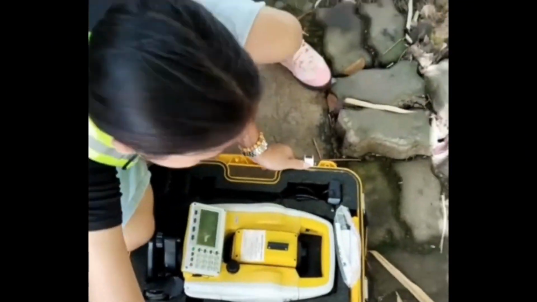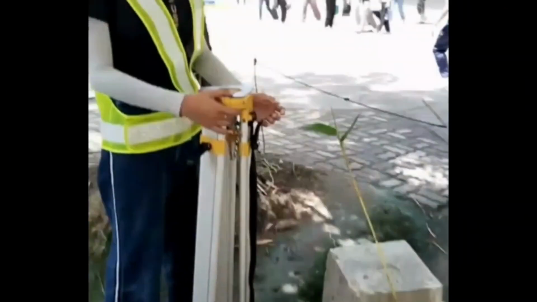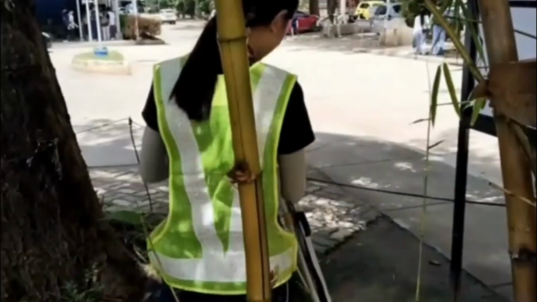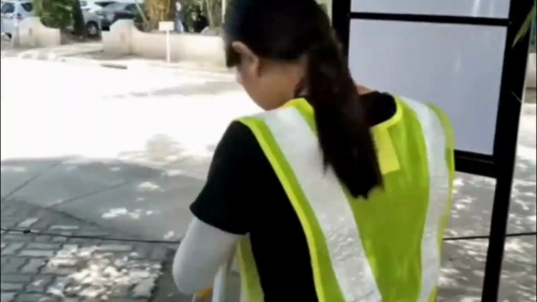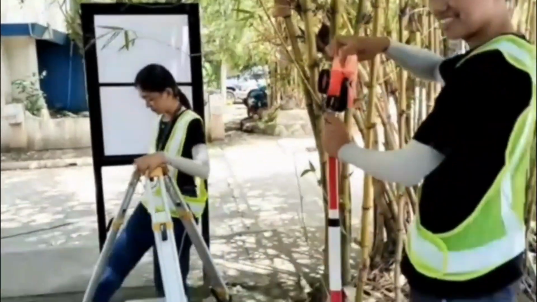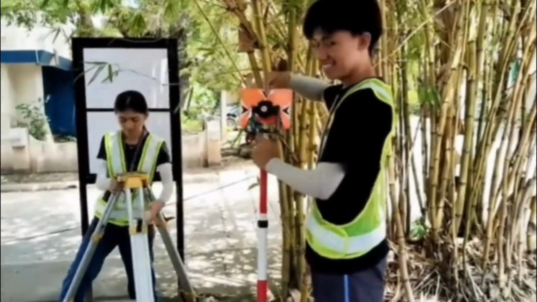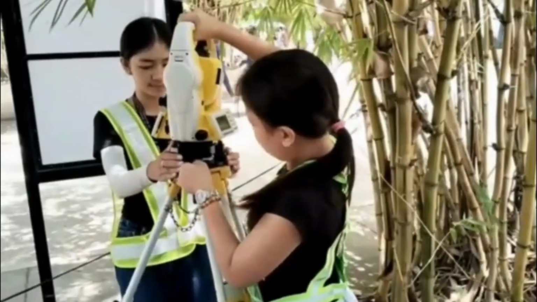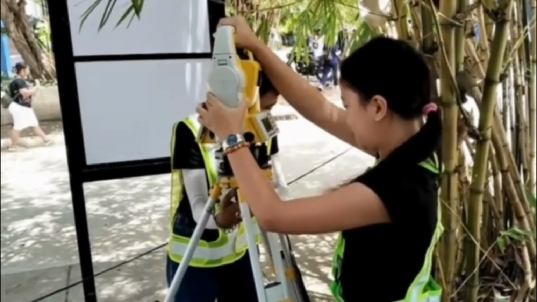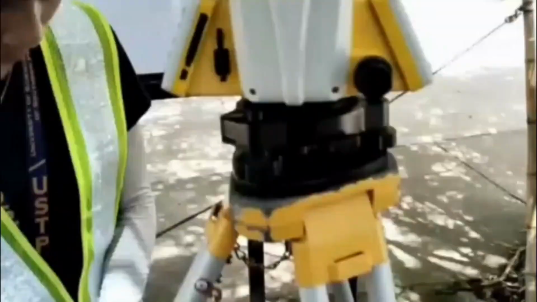Traverse survey. A traverse survey in geodetic engineering begins with careful planning. The surveyor also determines whether an open or closed traverse is more suitable for the project. Once the plan is in place, the chosen traverse stations are marked on the ground using permanent or semi-permanent markers such as stakes, nails, or concrete monuments, and each station is labeled for easy identification.